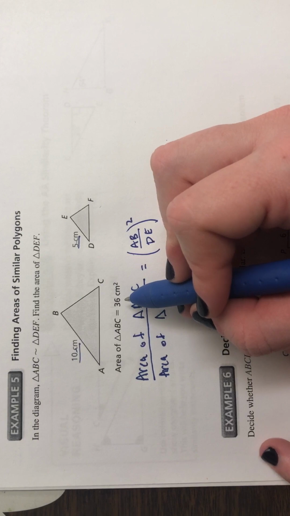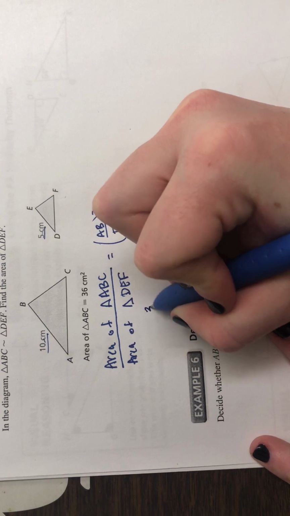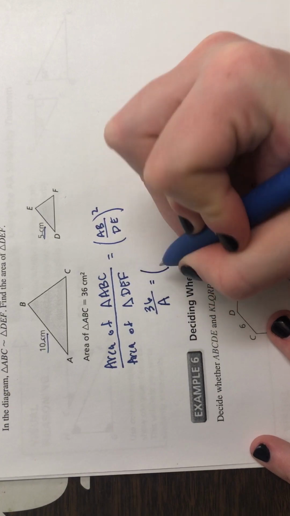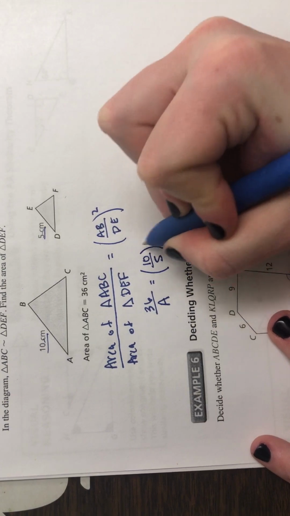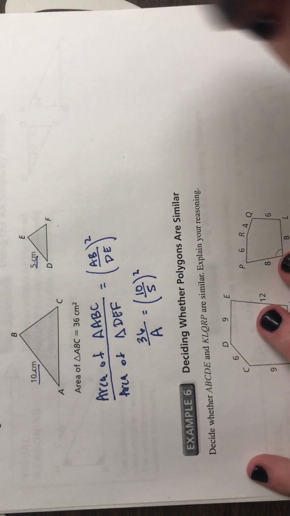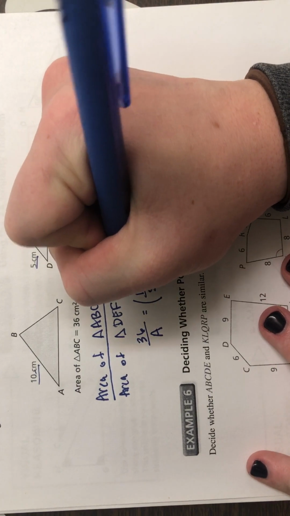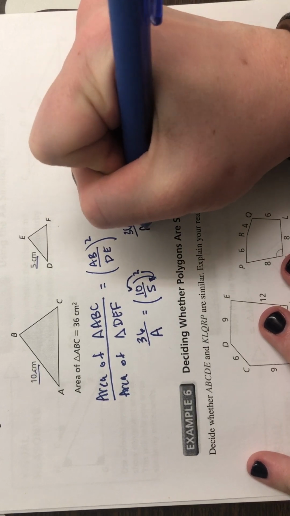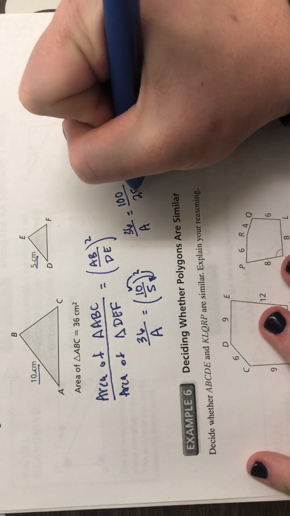Okay, well, I know the area of triangle ABC, so I can fill that in. Okay, let's go underneath here. So we have 36 over, I'm looking for the area, so I'm going to call it capital A, is equal to, okay, ABC goes with AB, so that is 10 over 5 squared. If you remember back to our exponent rules, if I give this square to the top, I also have to give it to the bottom. So in order to keep this equivalent, I get 10 squared, which is 100, over 5 squared, which is 25.